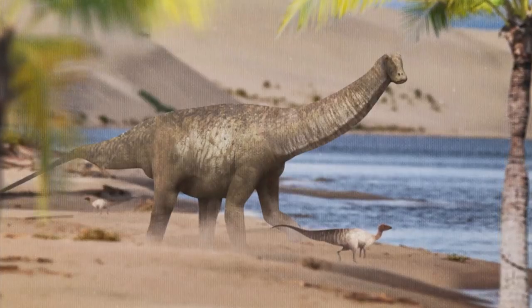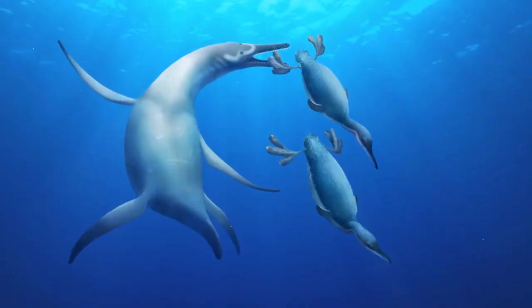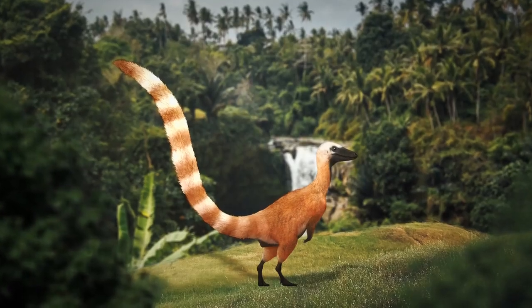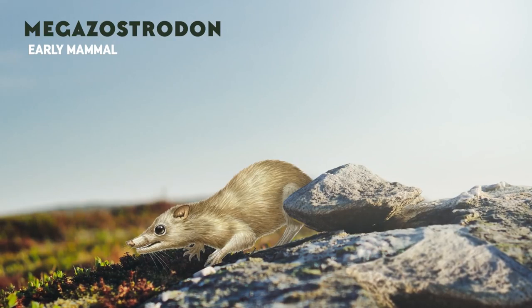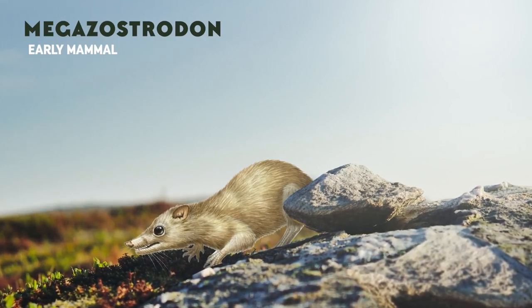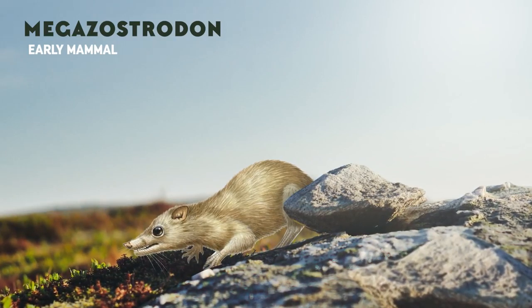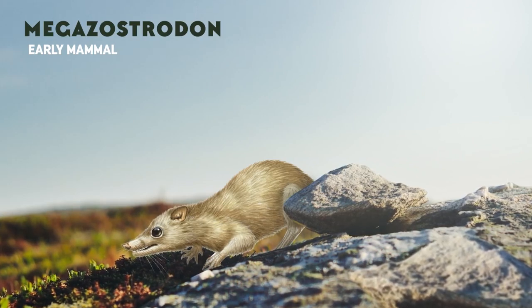And by now, you're probably tired of hearing us tell you that you're related to all of these bizarre organisms that look nothing like you. Like in the Mesozoic era, we introduced you to the Megazostrodon, a little insectivore that lived among the dinosaurs as one of the earliest known mammals. At least that's a mammal, so you can see the connection, right?